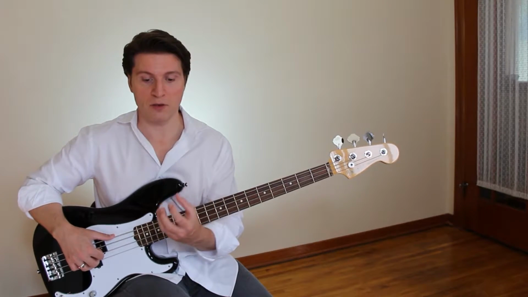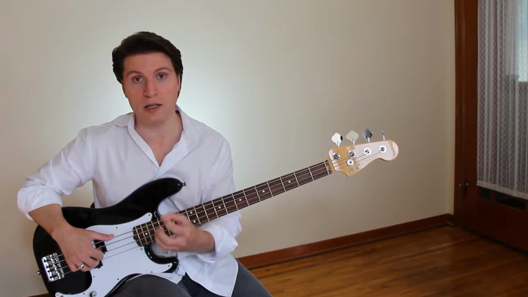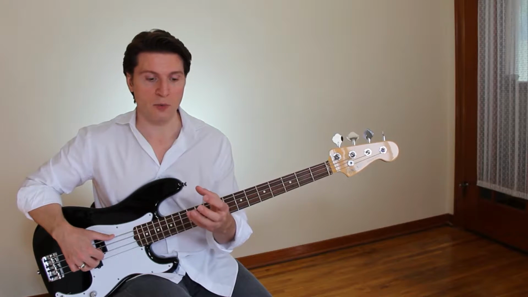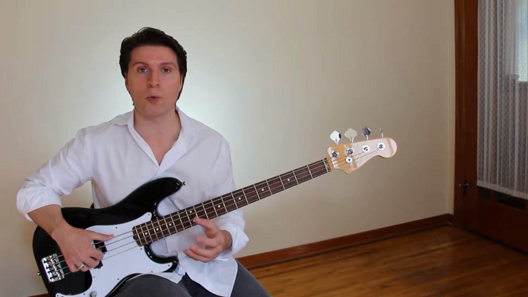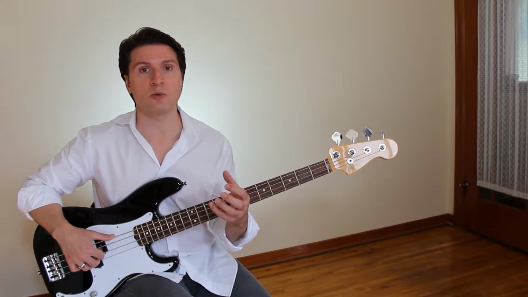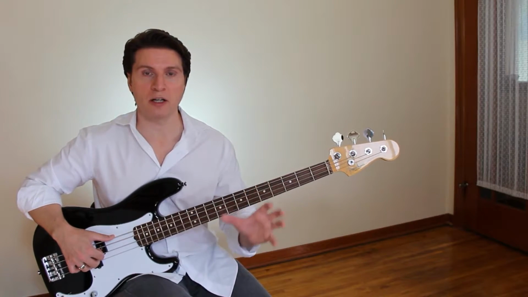So we have the first function of providing the foundation and support for the harmony, chord changes. We have the second function of propulsion, propelling the song forward with the harmony and with the rhythm, providing harmony and rhythm, this energy propelling it forward.